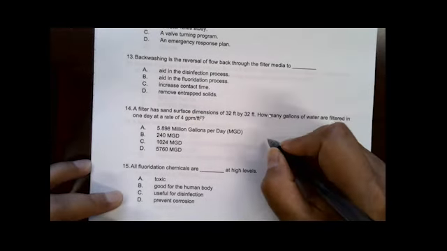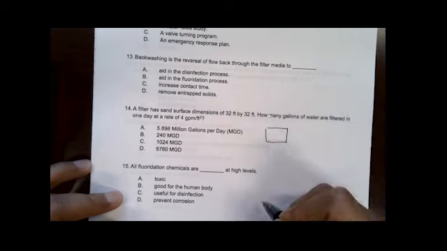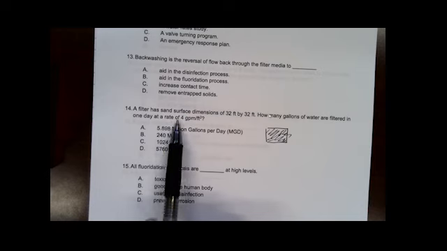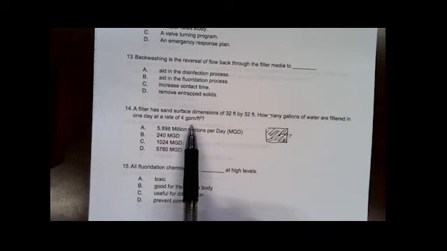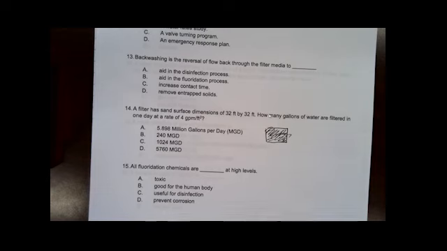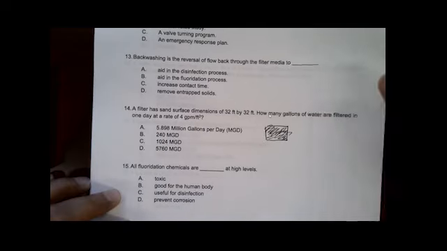We know that we're finding a surface area since we're given length times width, right? So what we are doing is we're finding that surface area in a square or a rectangle, right? Finding that surface area. We know that the plant has a rate of 4 gallons per minute flowing per every square foot of the sand filter, right? So the first step, we need to find that surface area dimension in units of square feet. So let's take a look at our formulation sheet.